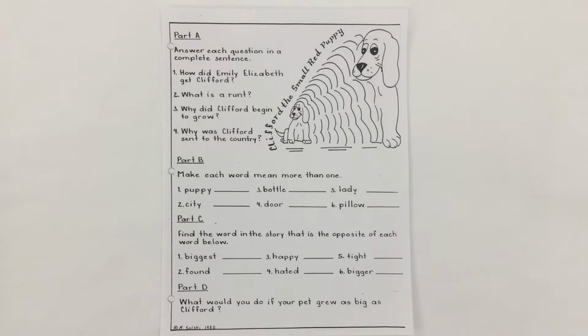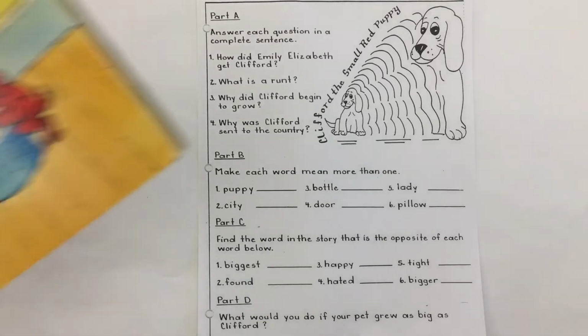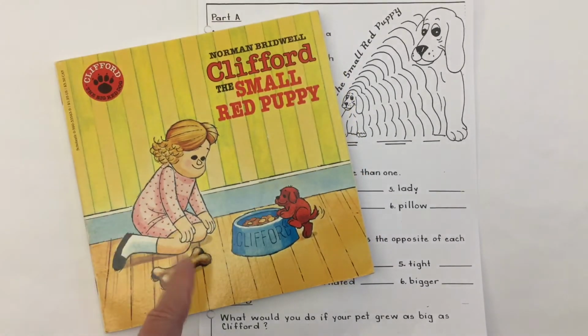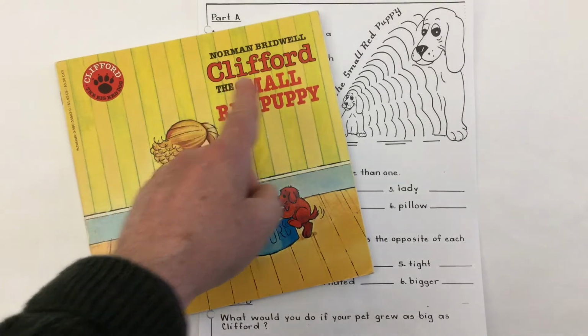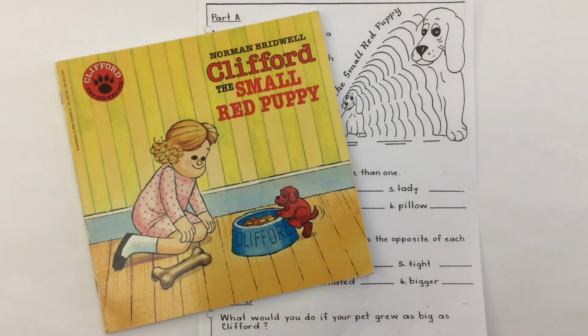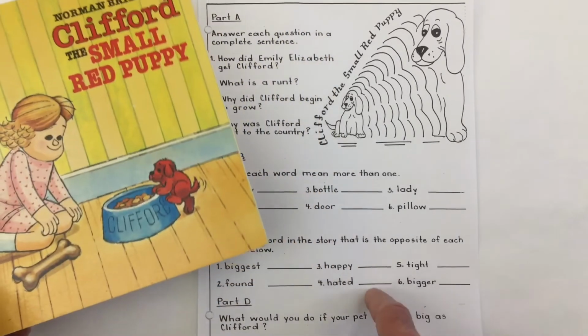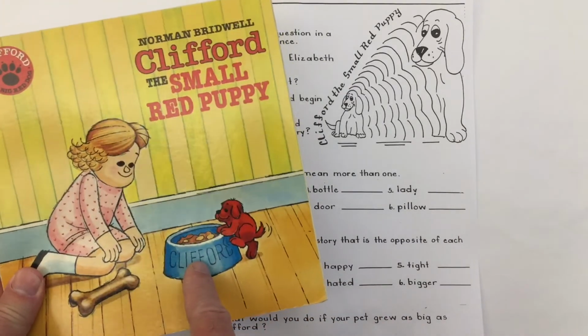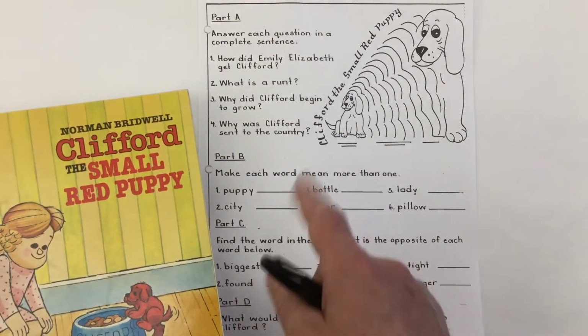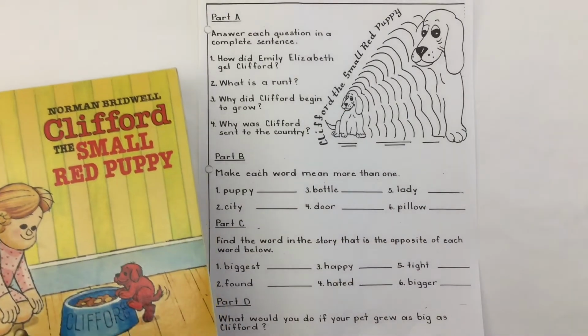Here we have a discussion worksheet that goes along with our theme unit on Clifford, the big red dog. So we have some questions that we're going to talk about. Before we start answering those questions, though, we need to make sure that we've read or at least watched on YouTube the story of Clifford, the small red puppy, because we'll find our answers for the questions in this book. And we're going to answer these top questions just verbally without writing them out.